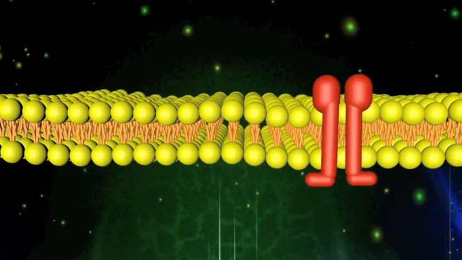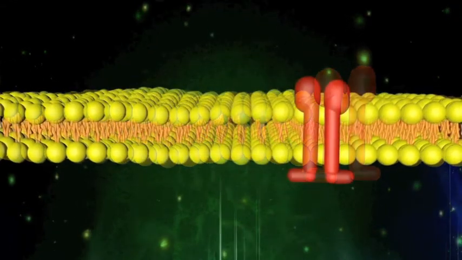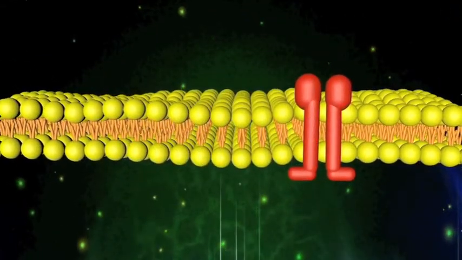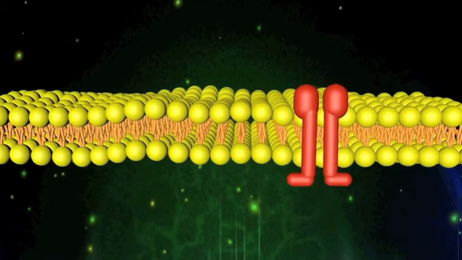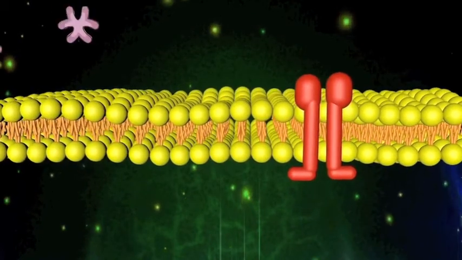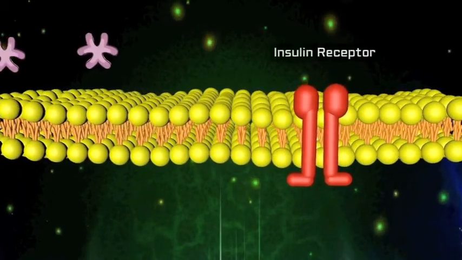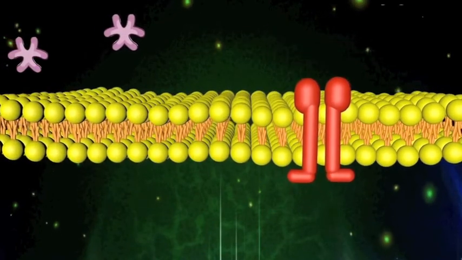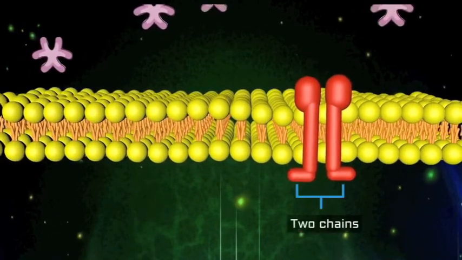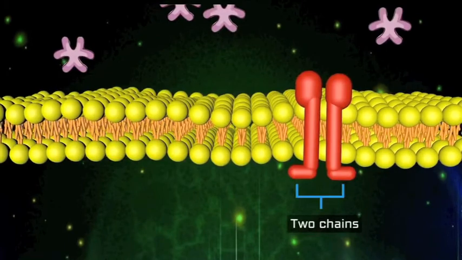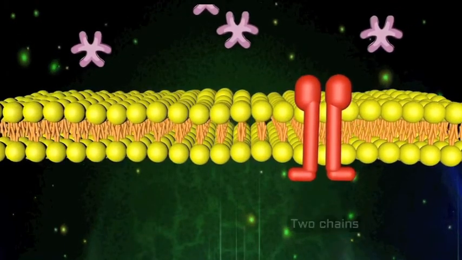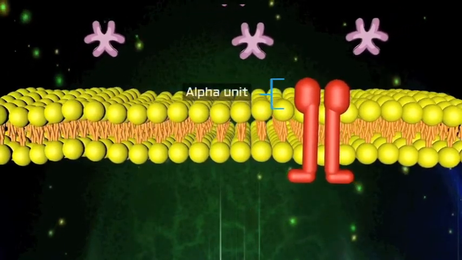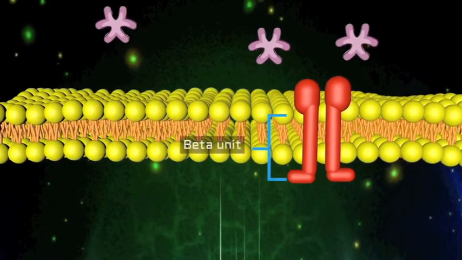The insulin signaling transduction pathway consists of a cascade of events, which will lead to a series of outcomes. First, insulin binds to the insulin receptor, which consists of two identical chains. Each of these chains consists of two individual units: the alpha unit and the beta unit.